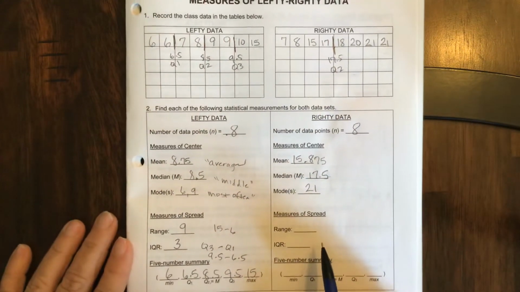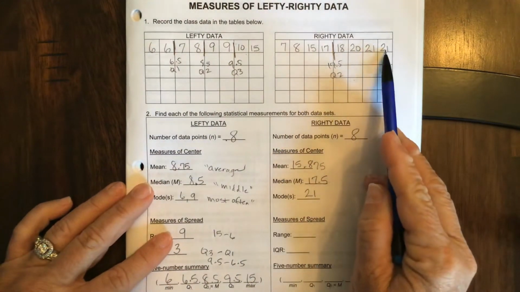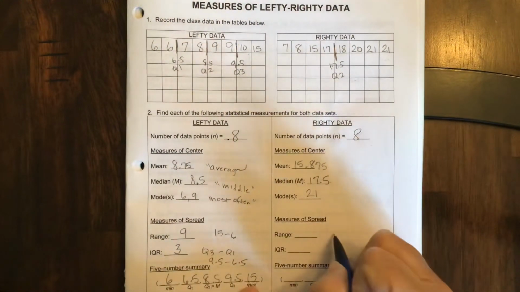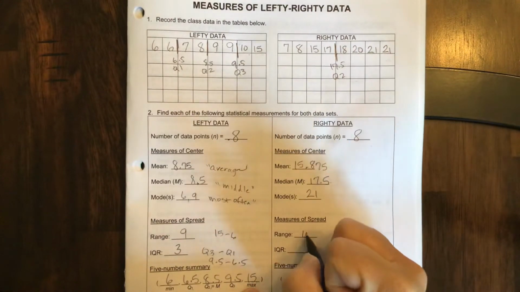Now let's go look at the measures of spread. Our range, remember the range. We're going to take the highest number and we're going to subtract the lowest number. So 21 minus 7 is 14.